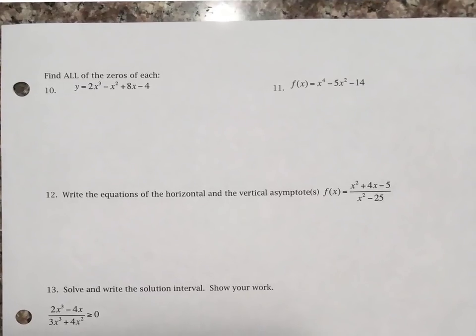Finding the zeros. You will have your calculator here. It does say find all of the zeros. You can expect probably there's going to be some imaginaries, but certainly put it in the calculator. Look at the picture, look at the graph, see if you can figure out some. I'm going to guess you're not going to get them all.